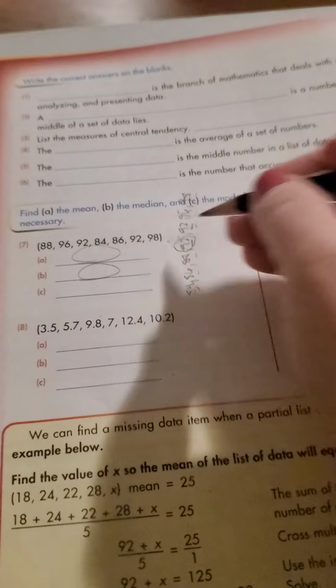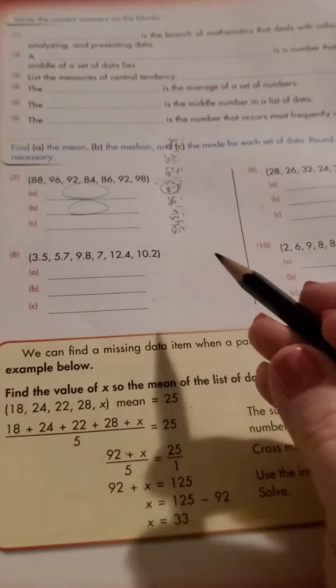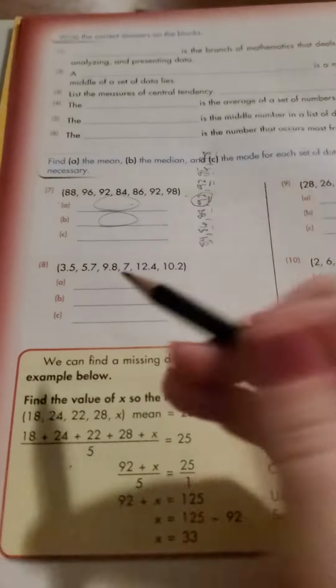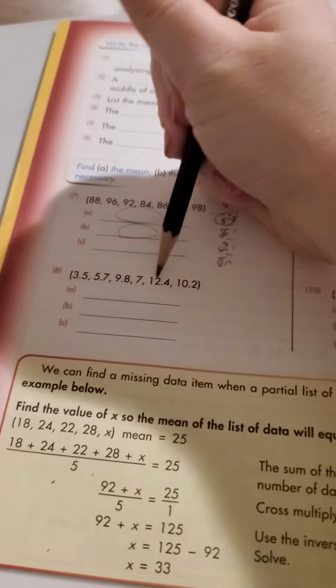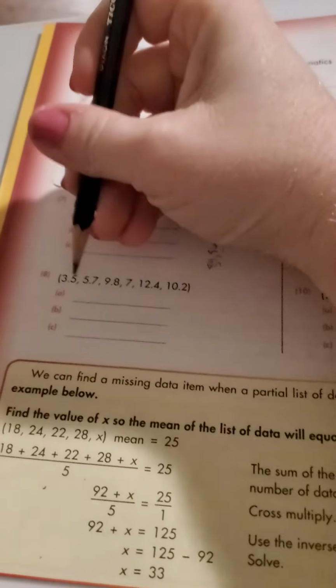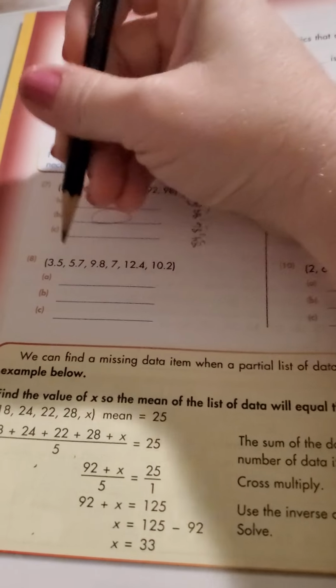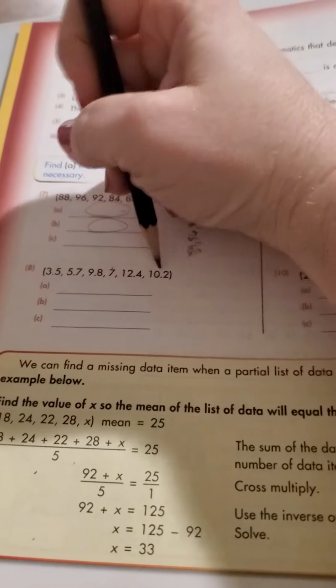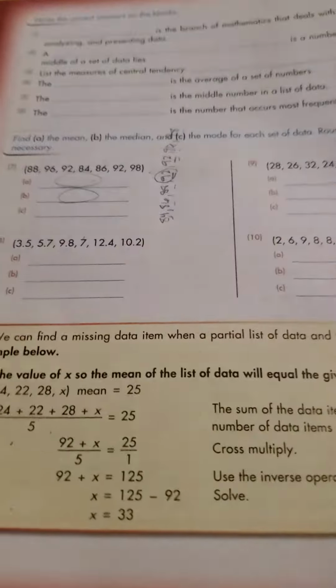It appears there and there. No other number appears twice. All right, so right here, it did a little fun trick for you, and it put decimals in there. So it's the same thing. Add all of these numbers together, and then divide by how many there are. So there's 3.5. That's 1, 2, 3, 4, 5, 6. All right, so there's 6 numbers.